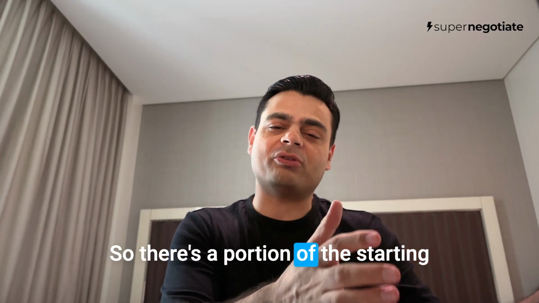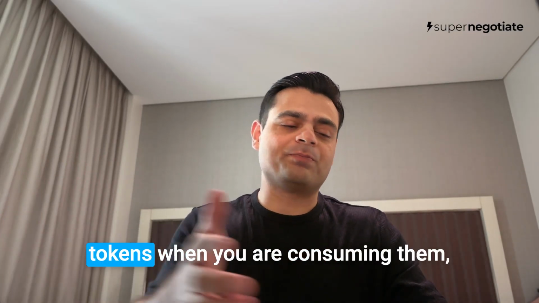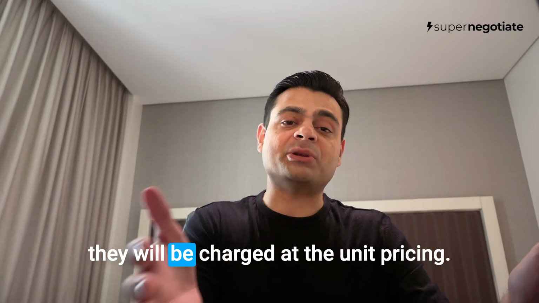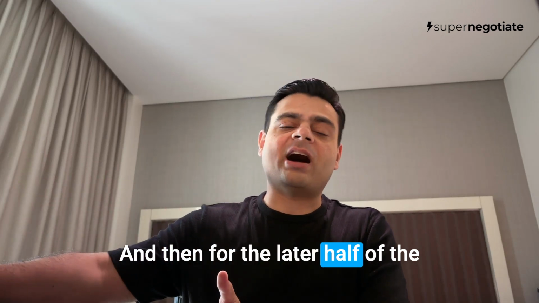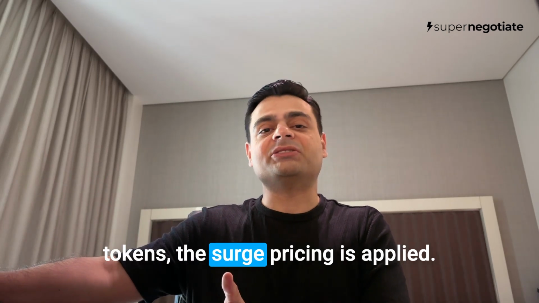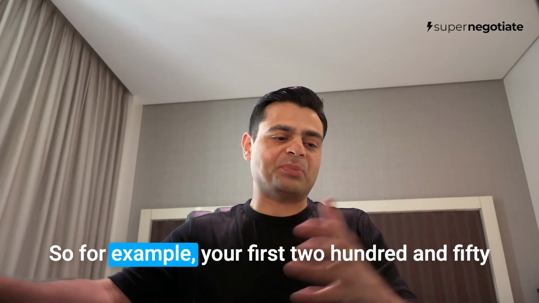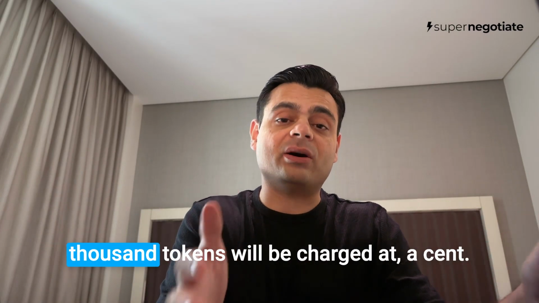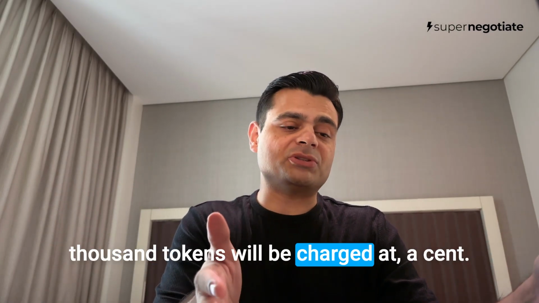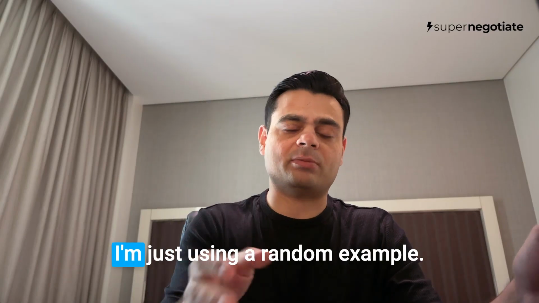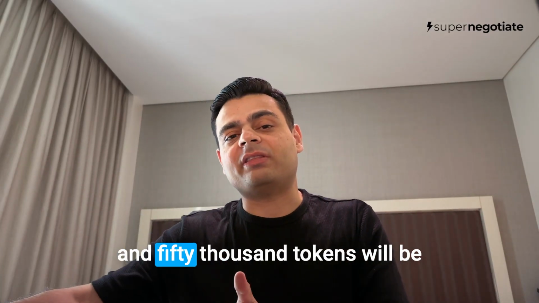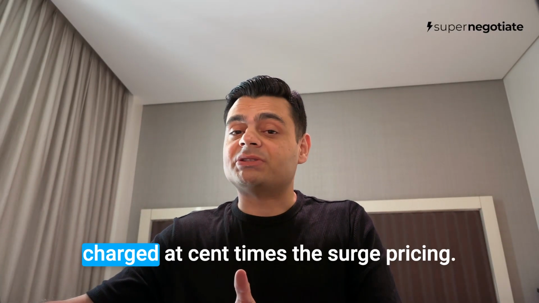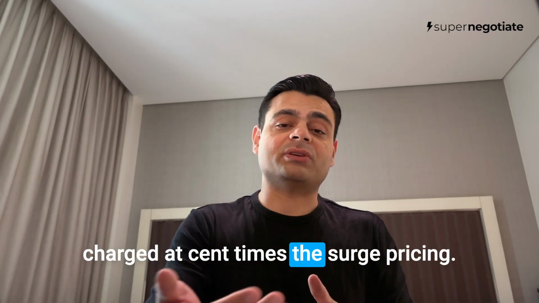There's a portion of the starting tokens; when you are consuming them, they will be charged at the unit pricing. And then for the later half of the tokens, the surge pricing is applied. So for example, your first 250,000 tokens will be charged at a cent, just using a random example. And the next batch of 250,000 tokens will be charged at a cent times the surge pricing.